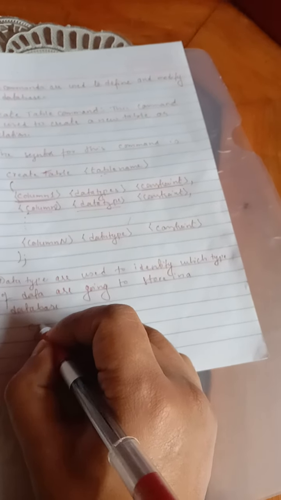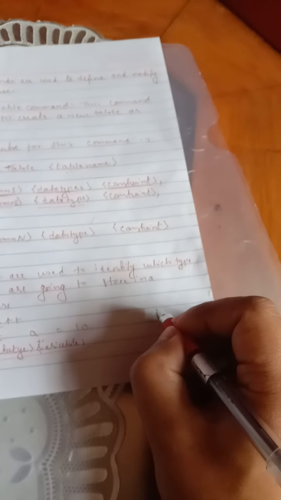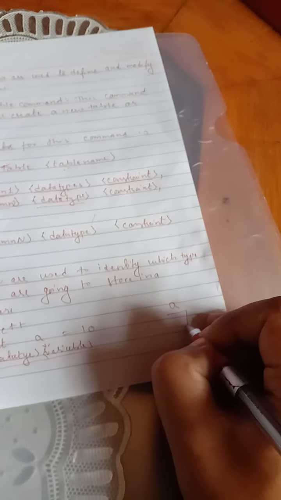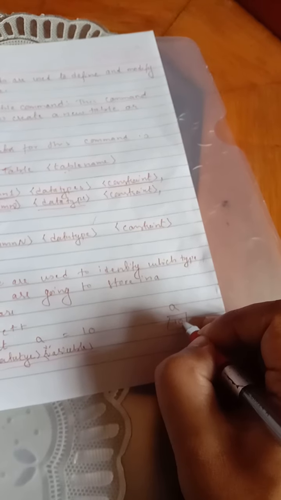This is the syntax of the programming language C or C++, and it will store a value 10. In that variable, 10 has been stored. Similarly, in the DBMS, we just declare a data type and variable.